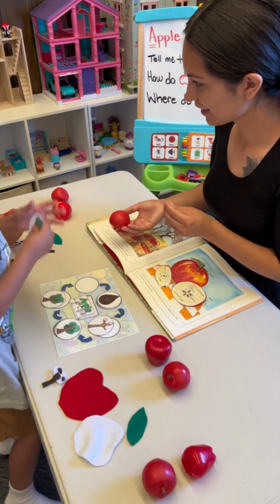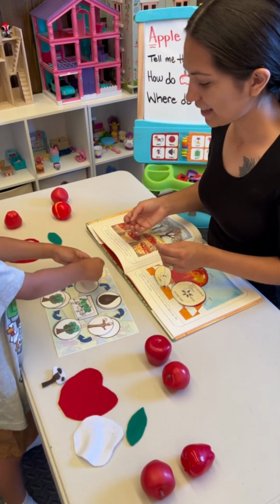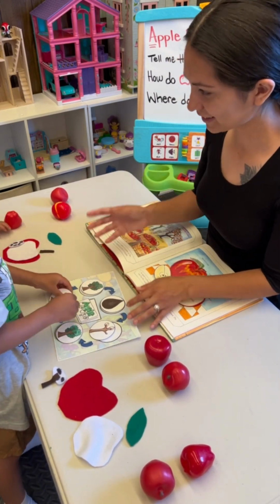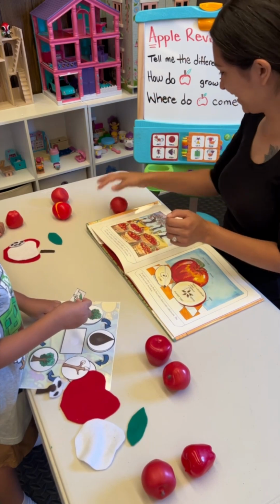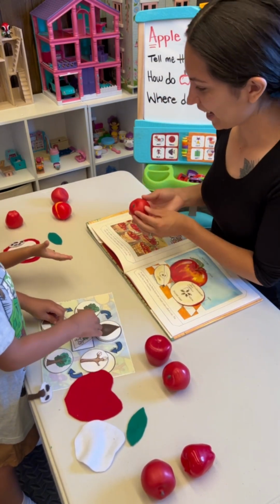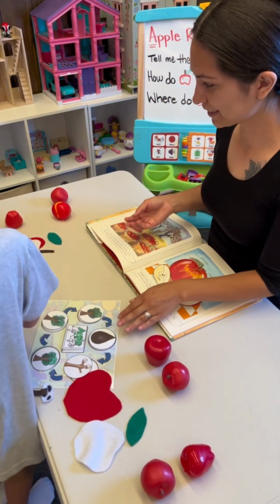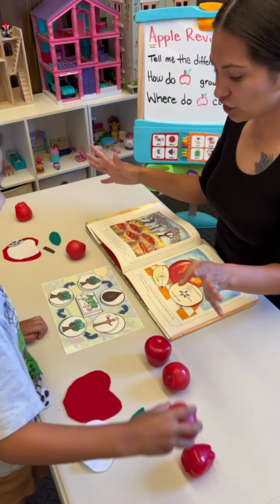Catch, mommy. Apple. And then the apple tree. Yes. That's good. Catch. We're catching apples. Oh, not the cat.